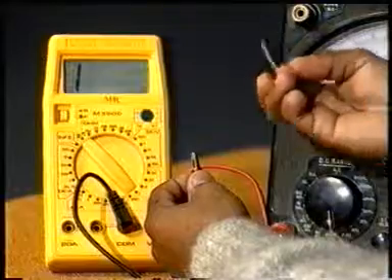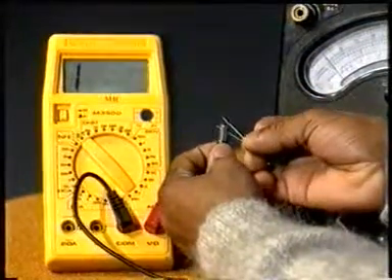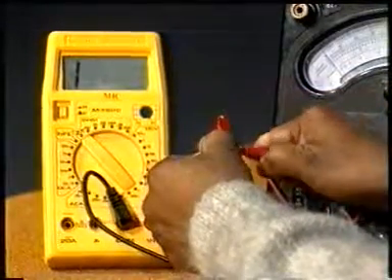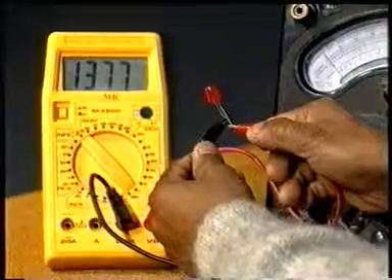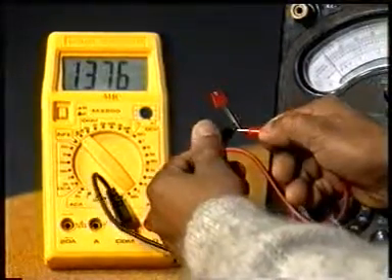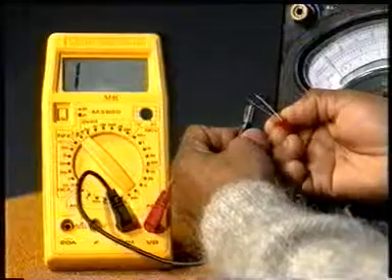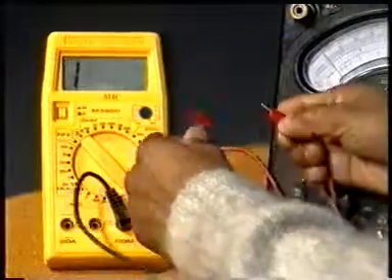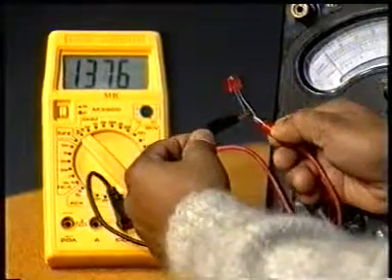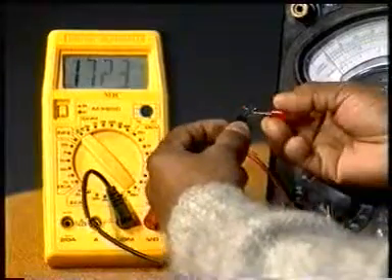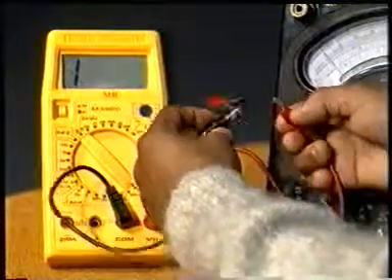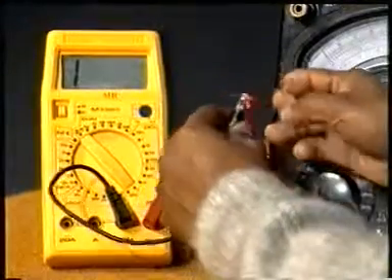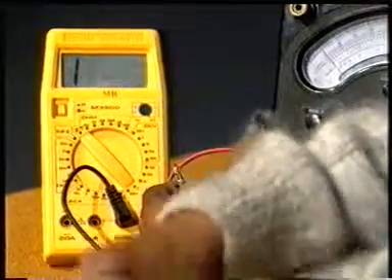We can also test an LED. Here you see there are two terminals, one is a longer one, the other one is shorter. The longer one is anode and the shorter one is cathode. So he has connected correctly, that is forward bias, and conduction is taking place. He is now reversing it. Reverse it, and there is no conduction. So, what do you conclude? The diode only conducts in forward direction.